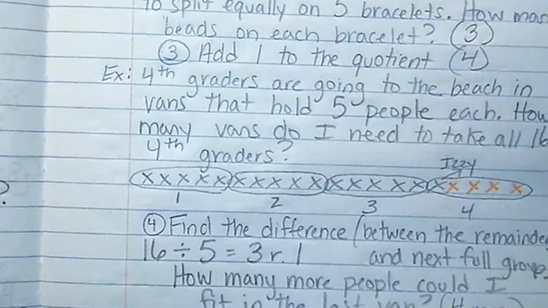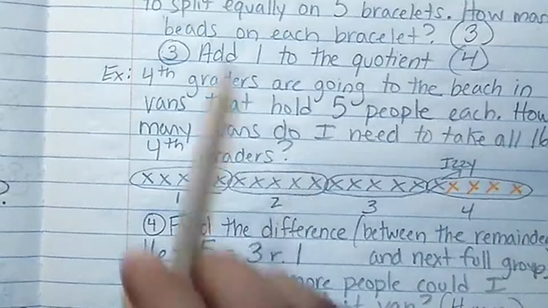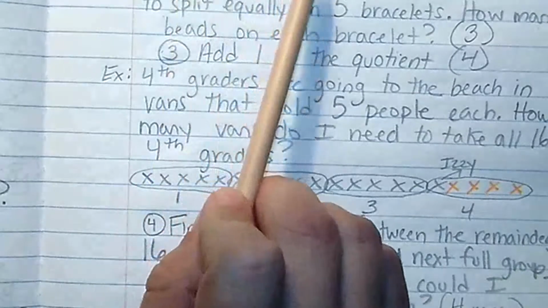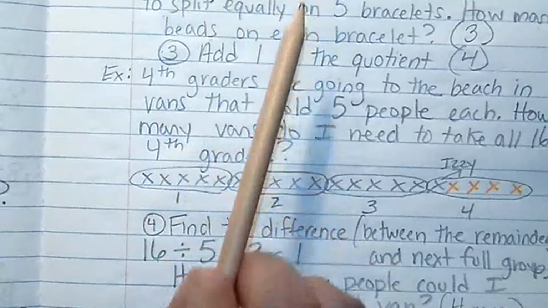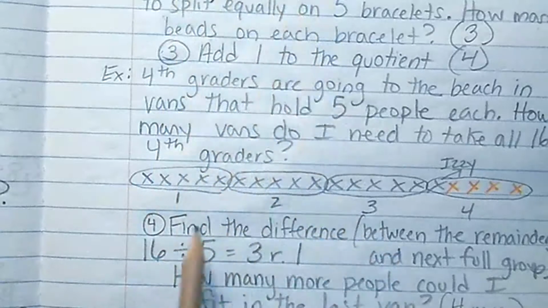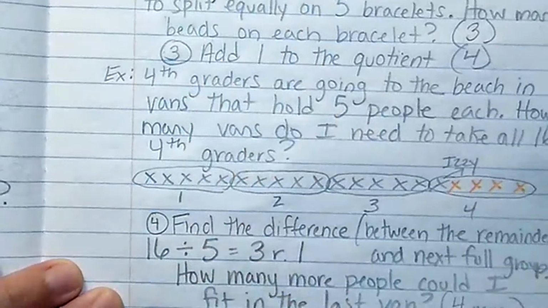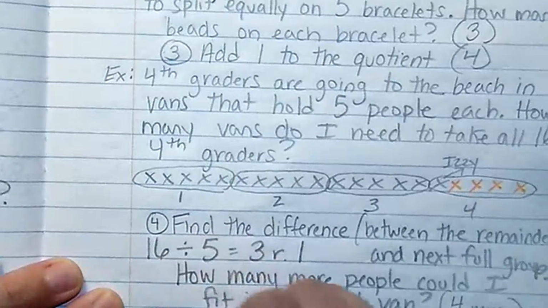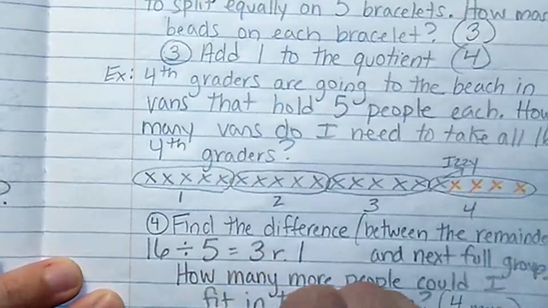And our picture helped us figure this out. Now, we have write your answer with the remainder. We have drop the remainder. We have add 1 to the quotient. We have find the difference. Guess what our last choice is? Use only the remainder.